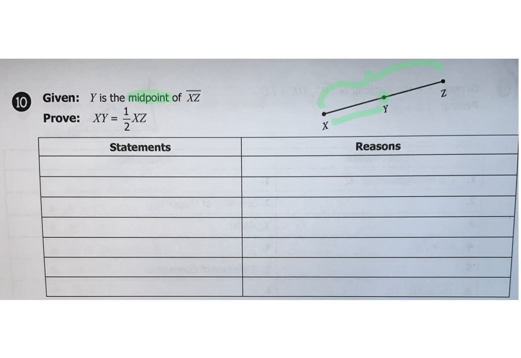We're going to use segment addition, all right? Because we're going to use midpoint and segment addition, we're likely going to use substitution, all right? And so we're going to walk through this process of how do I get from what they gave me to what they want, all right? How did they get from what they gave me to what they want?